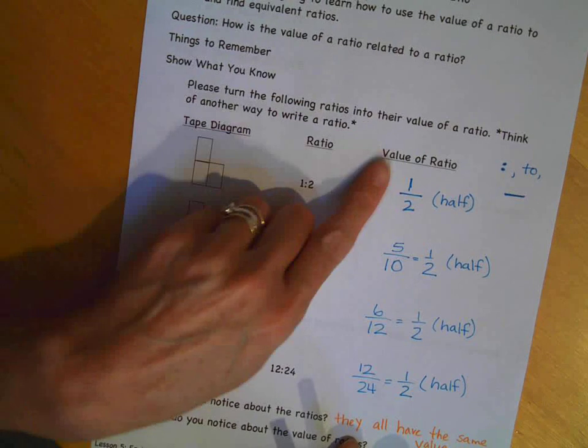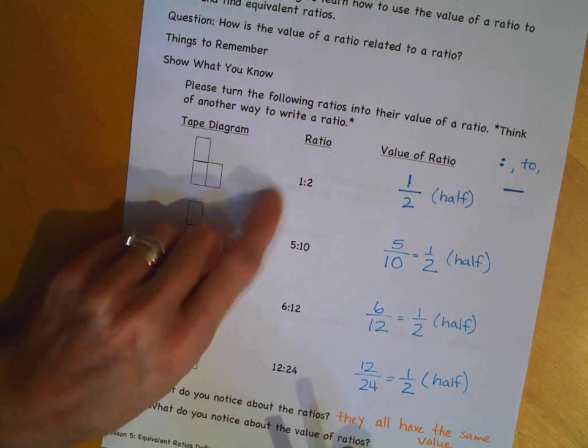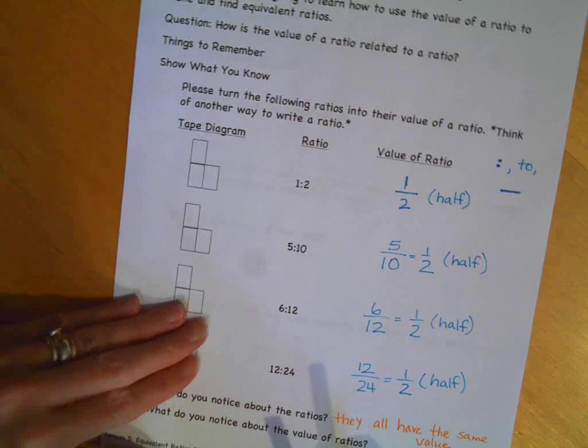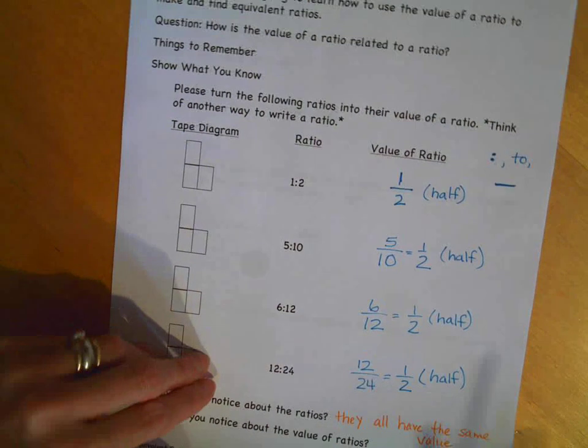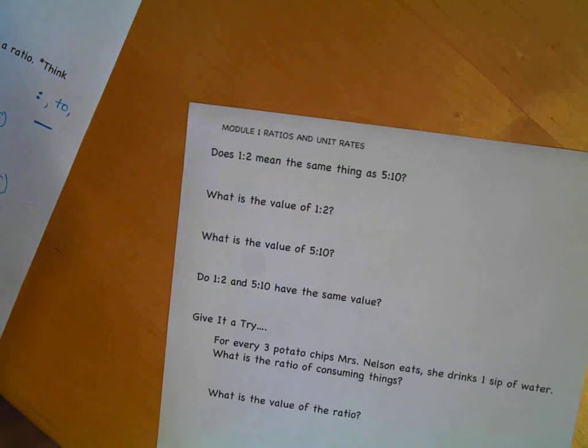So that was kind of fun. That was really helpful to help us with the value of the ratio. So remember, the value of the ratio is just the ratio written in the fractional form or with the fraction bar. Hopefully that helped clarify some stuff for you.